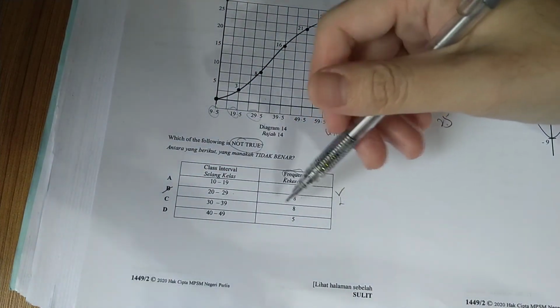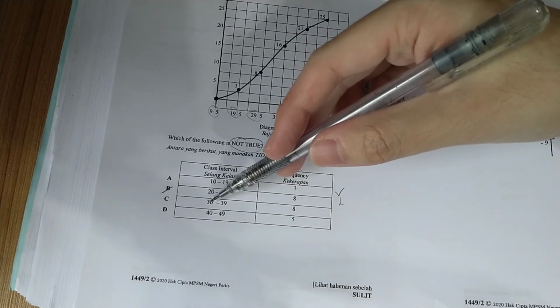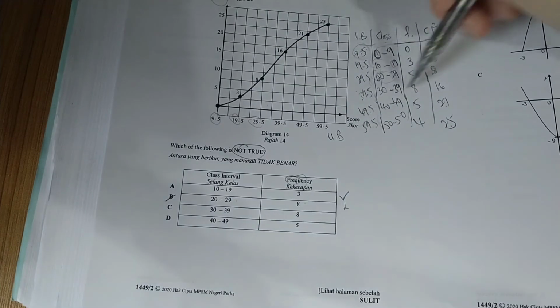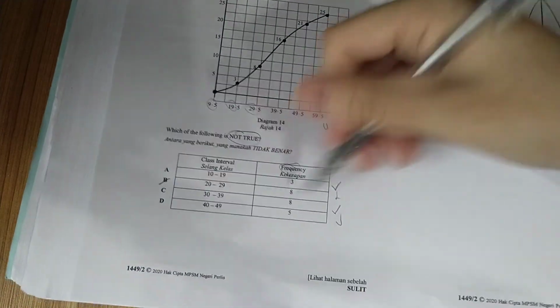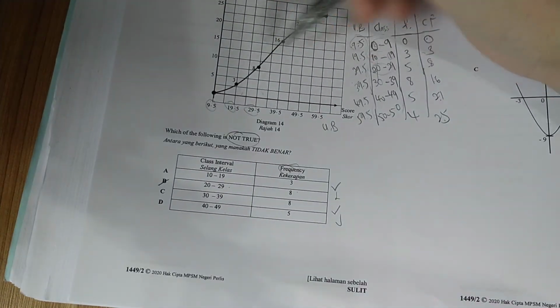Okay, what about C and D? Just to make sure it's correct. 30 to 39, 8. Is it true? Yes. 40 to 49, frequency 5. So yes. So the answer is B. Remember, you cannot just look straight from the graph, because this is cumulative, right?